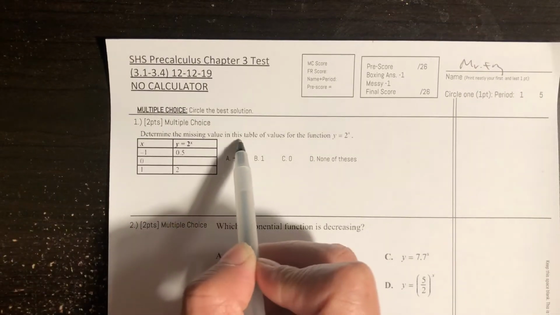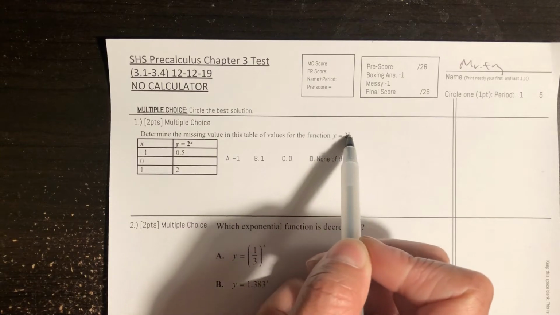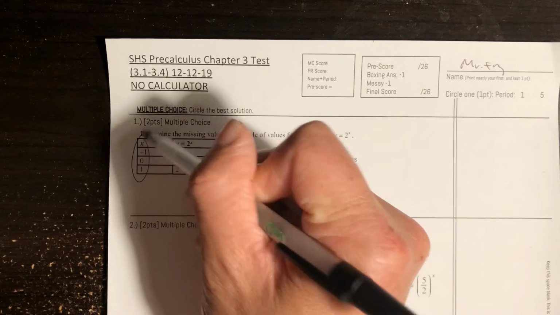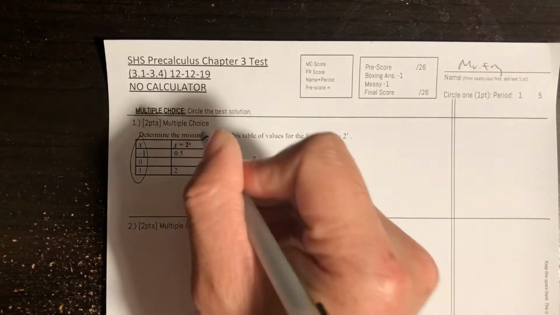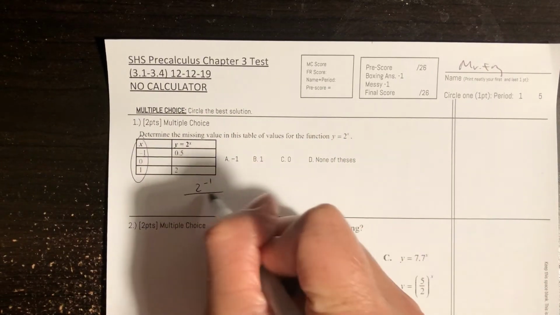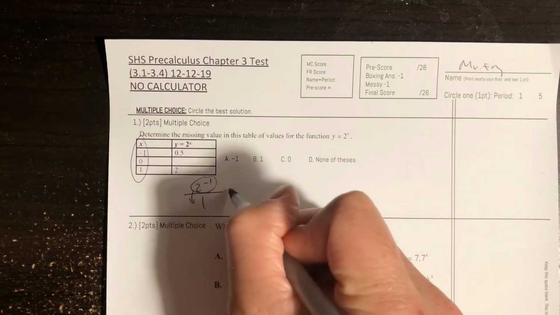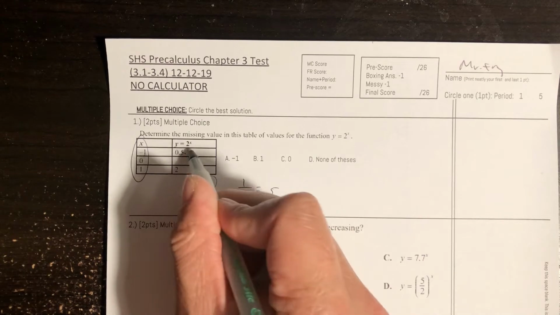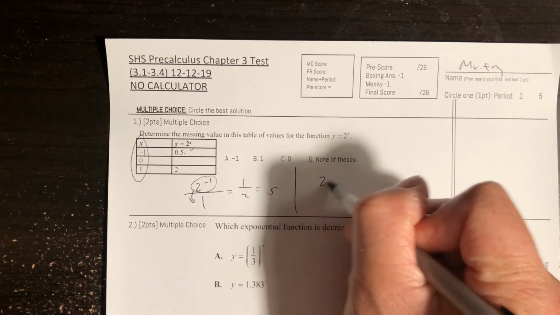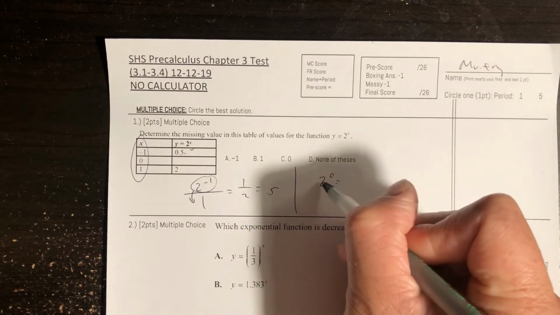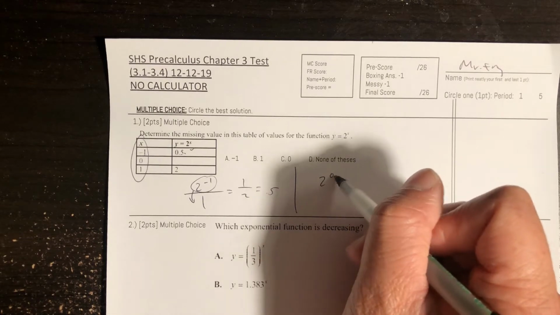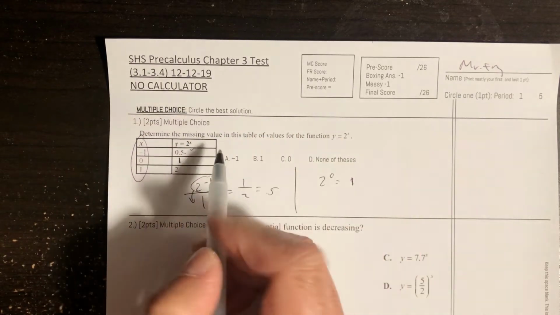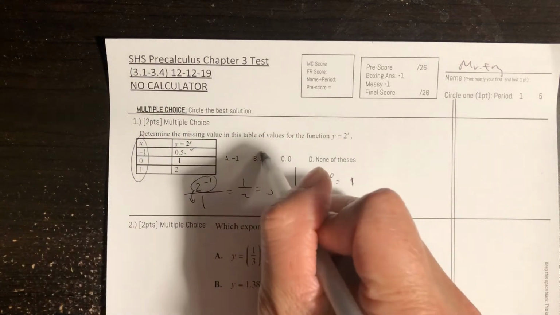Determine the missing value in this table of values for the function y equals 2 to the x power. Essentially I'm putting in -1 there. 2 to the -1 power means this goes downstairs. You're left with 1/2, and 1/2 is 0.5. So that's how they got that value. What would happen if I put in 2 to the 0 power? Anything to the 0 power is 1. So the missing value is 1. That is B.